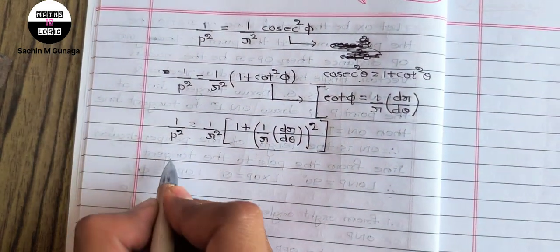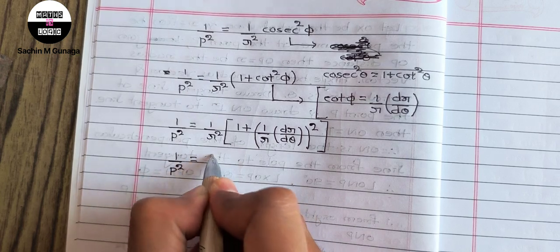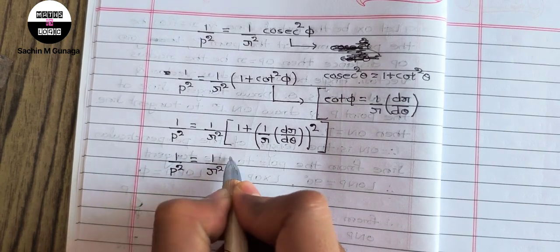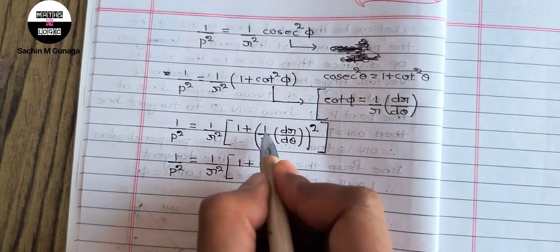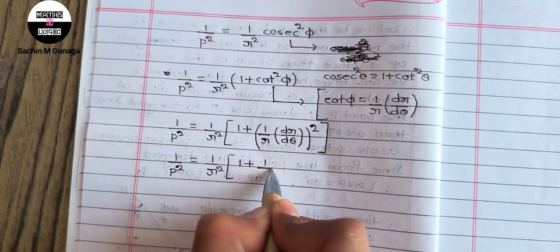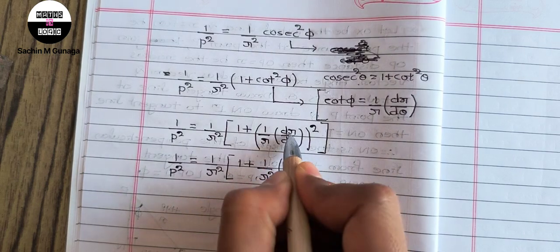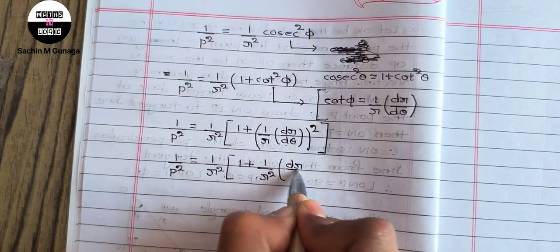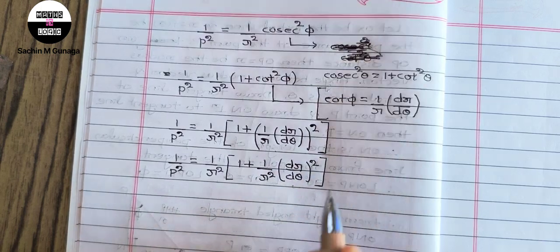So next 1 divided by p square is equals to 1 divided by r square into bracket 1 plus, 1 square is 1 divided by r square into dr divided by d theta whole bracket square.